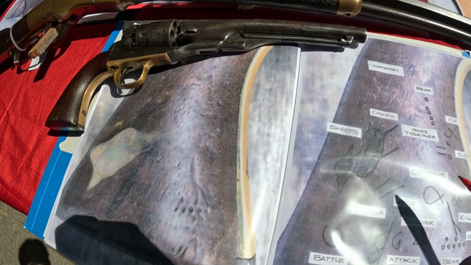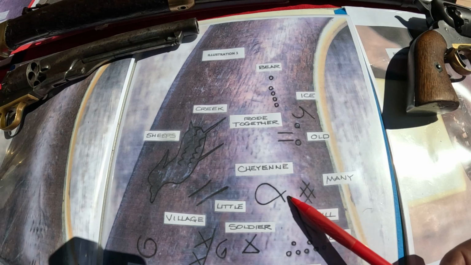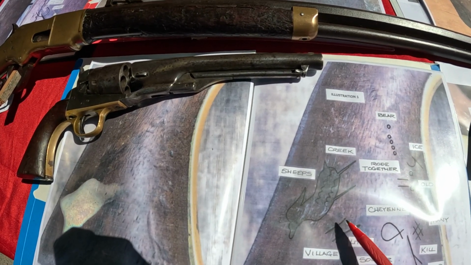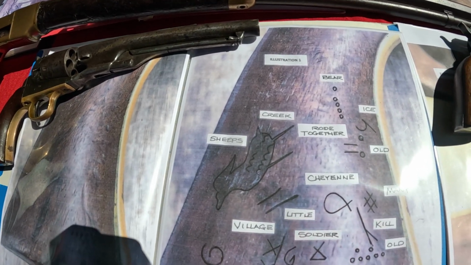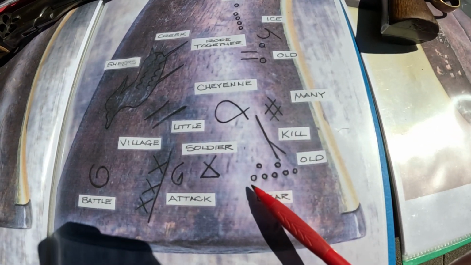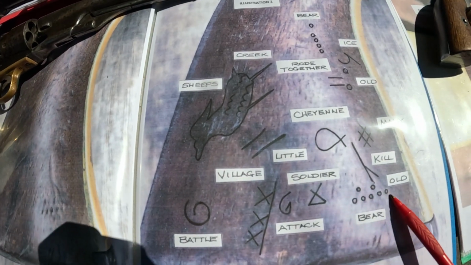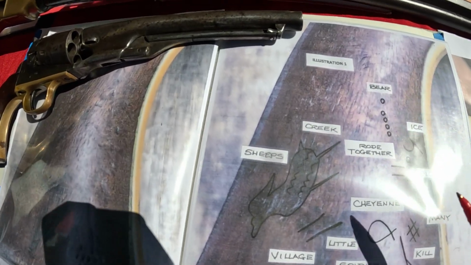So the serial numbers won't always match. But I'm going to show you another word you'll see 2 times. Here, of course, is your symbol for the Cheyenne. But here you'll see a short line and a long line. That's the word for little. Here you got Old Bear. You see it here. 2 dots for Old, 5 dots for Bear.